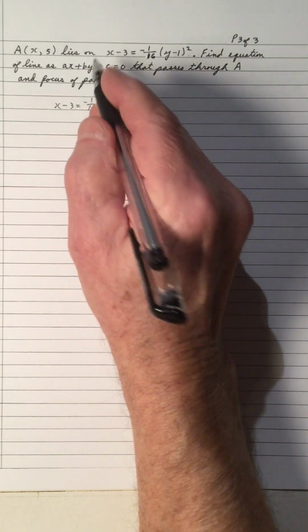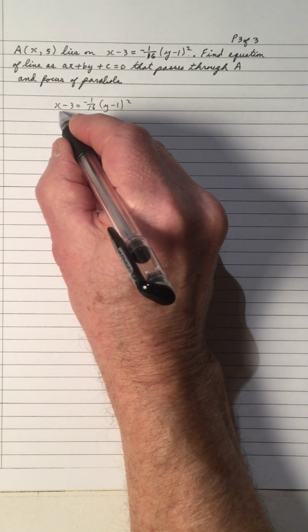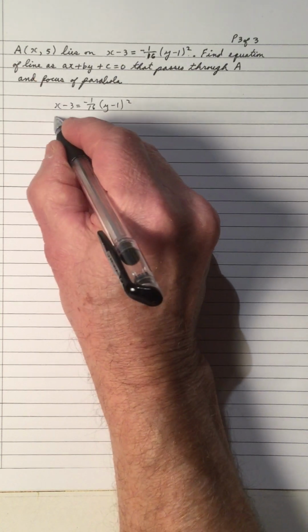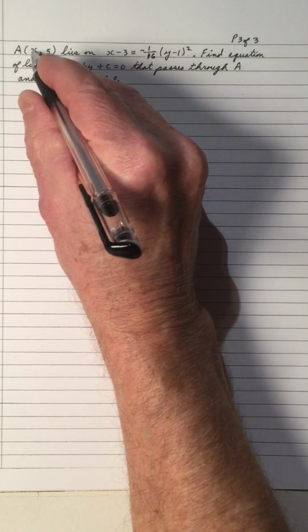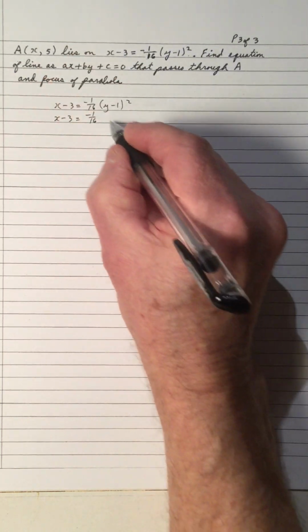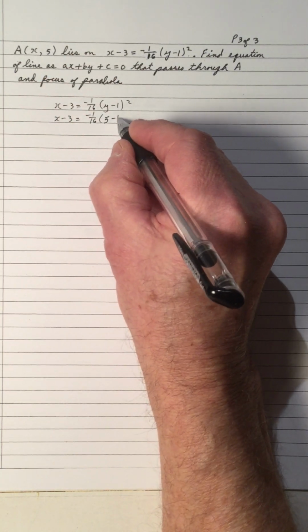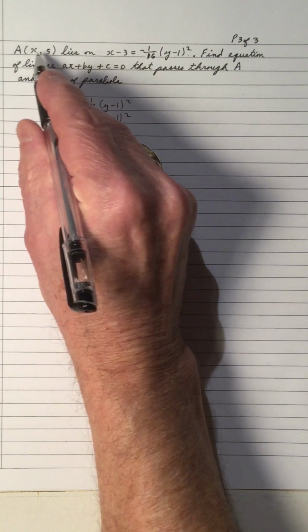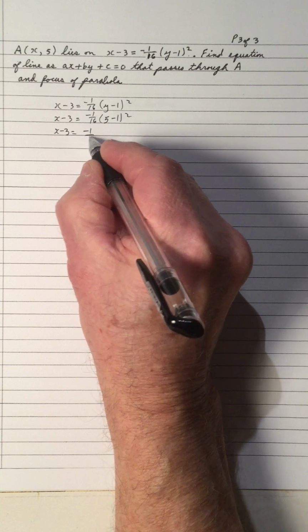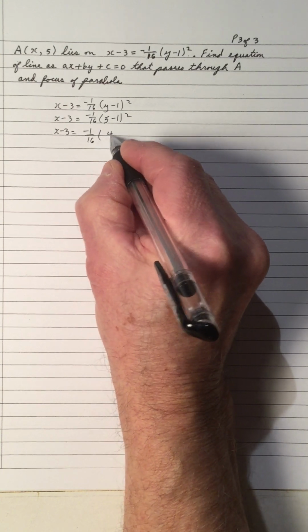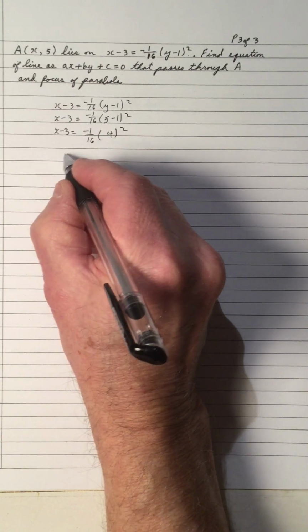So to get the value of x to sub it in, y is 5. So we sub in x, so x minus 3 is -1/16. 5 minus 1 is 4.